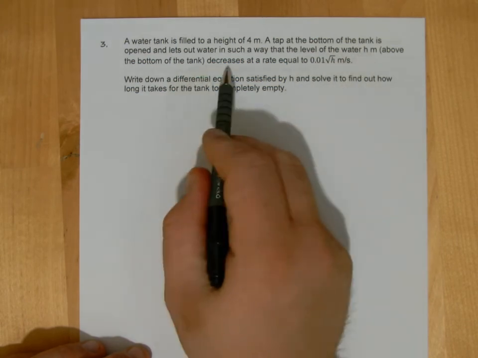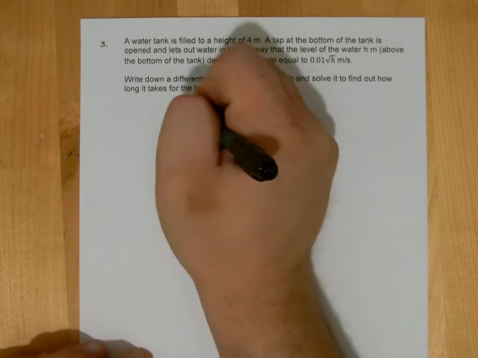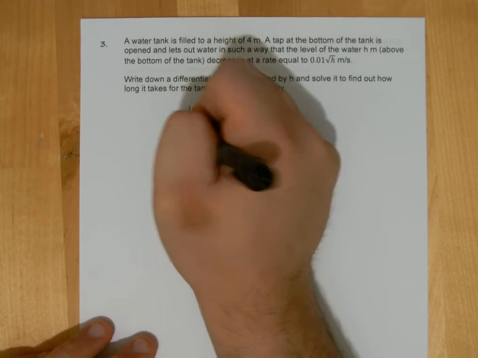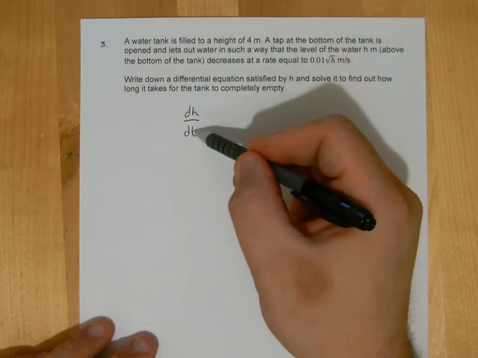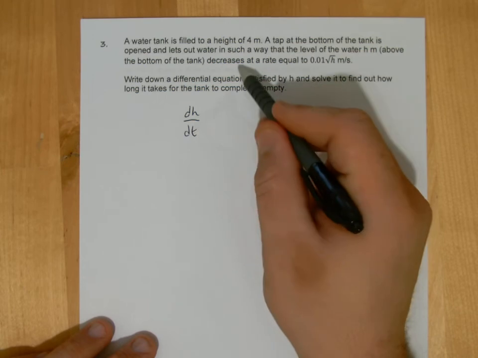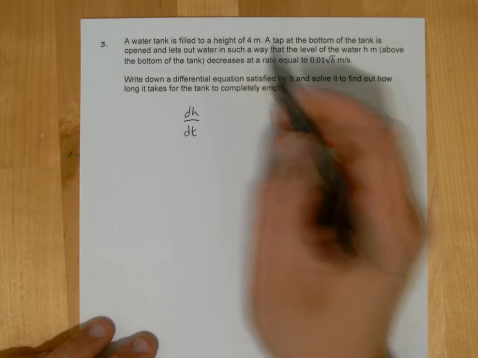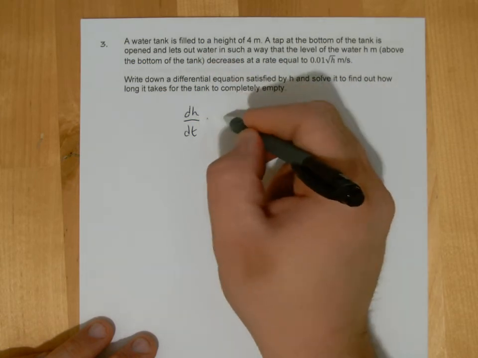Okay, so in this case, we're looking at the water H meters above the bottom of the tank, and it decreases at a rate. To set up our differential equation, our differential is going to be dH by dt, isn't it? Because we're looking at how H changes with respect to time. And of course, its height is decreasing, isn't it? So if it was a curve, you'd see it sloping downwards.